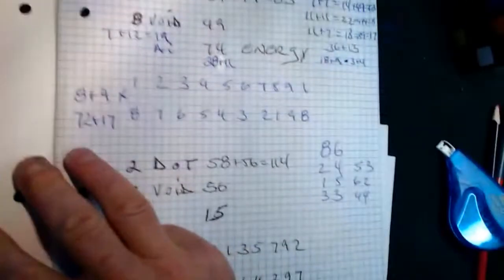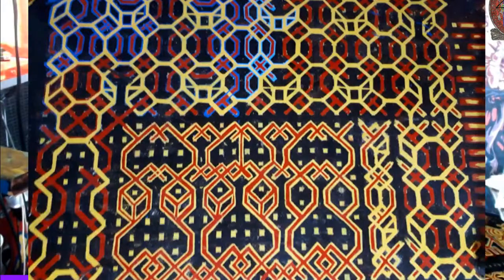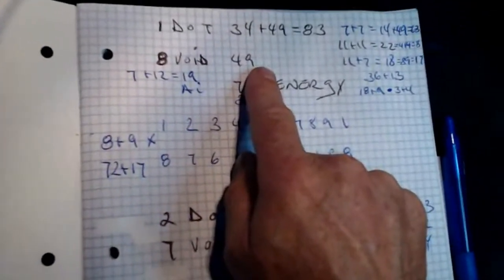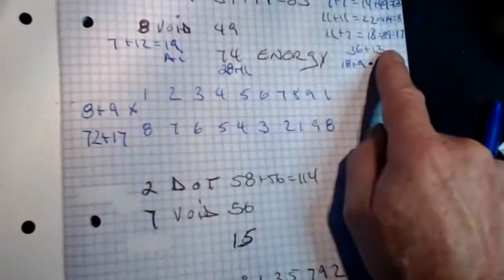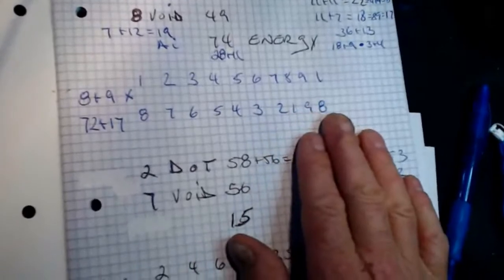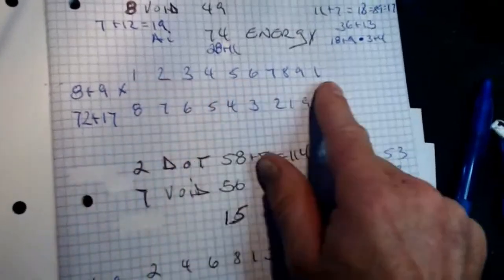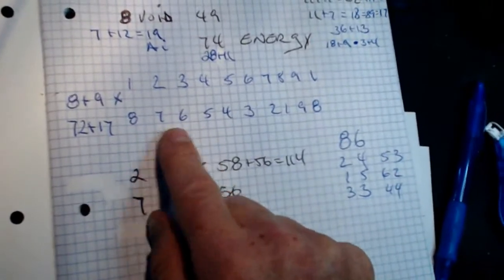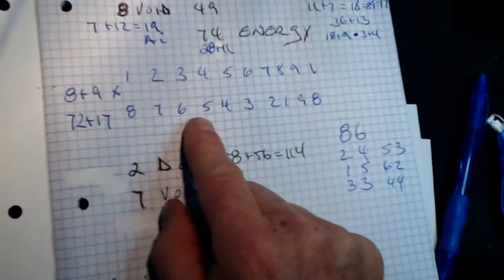So the basic of this is the 1 dot, the 8 void. The mathematics that go along with it, and then the movement of the number. 1 moves by 1, 8 moves by 8. 8, 64, 8 and 8 is 16, 24, 32.